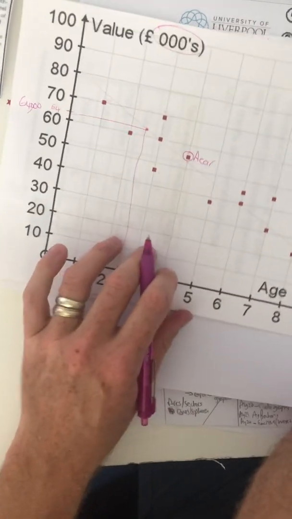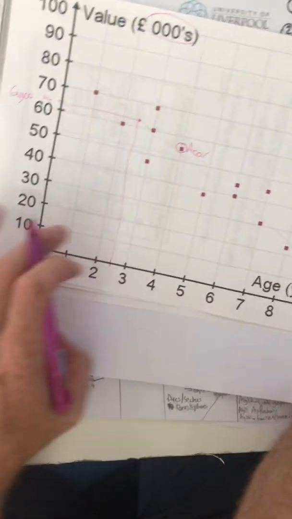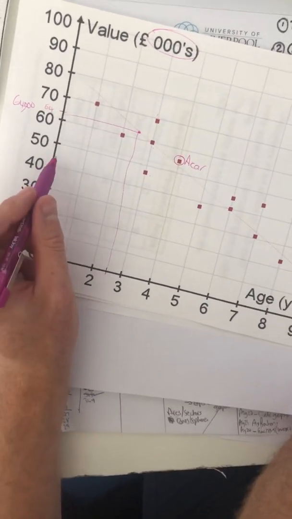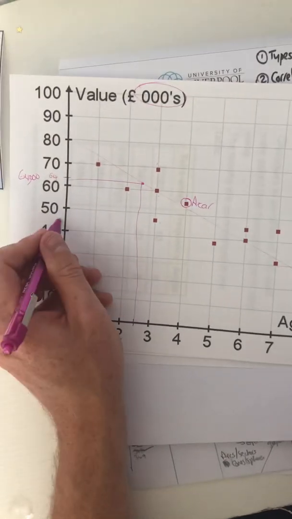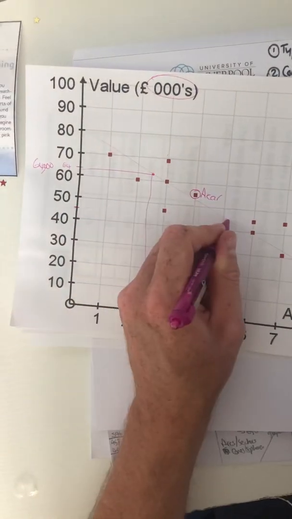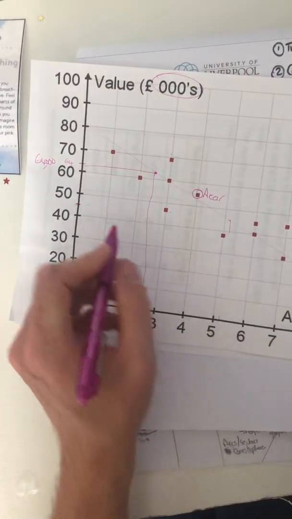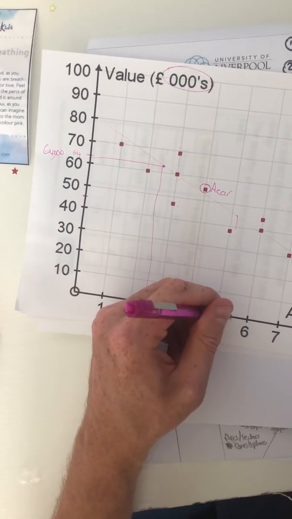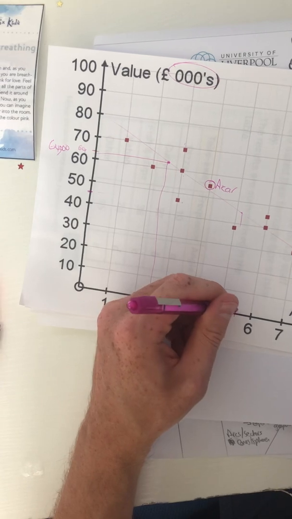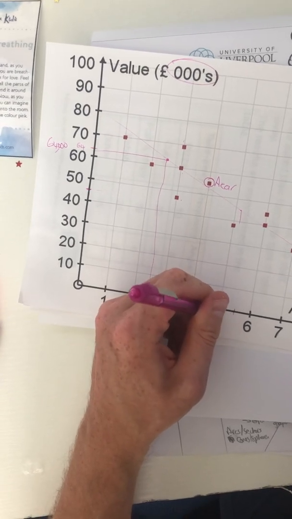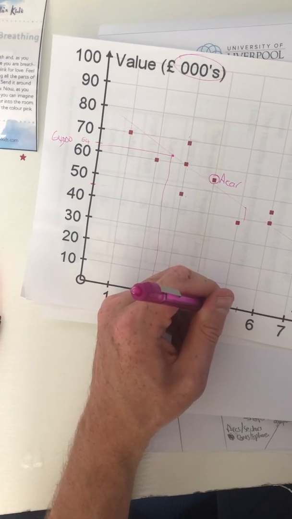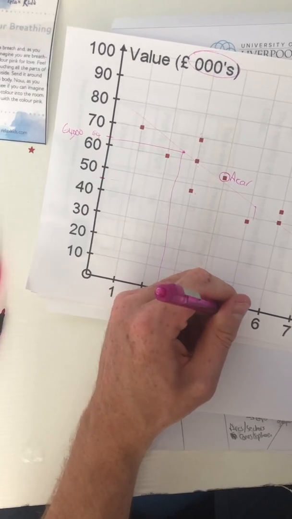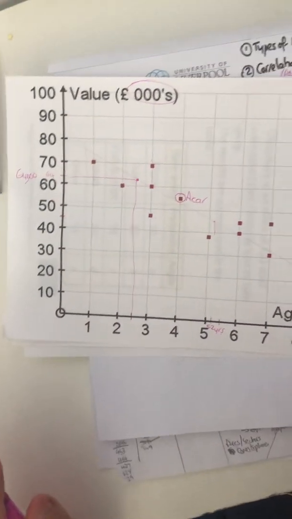So what if you had a car that was, say, £45,000? What age would you expect it to be? 45, go across, and then go down. So that would be roughly 5.2 years. And that's called interpolation.